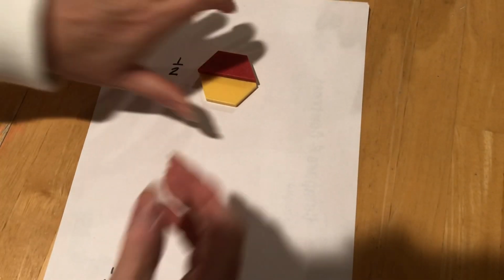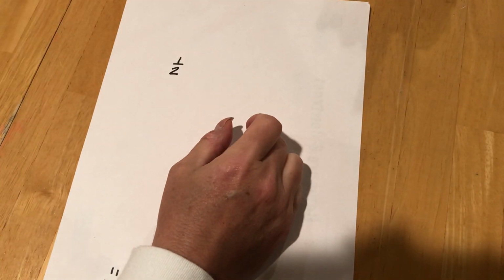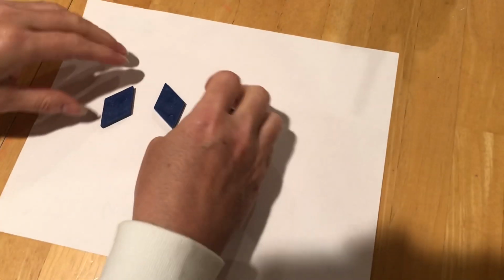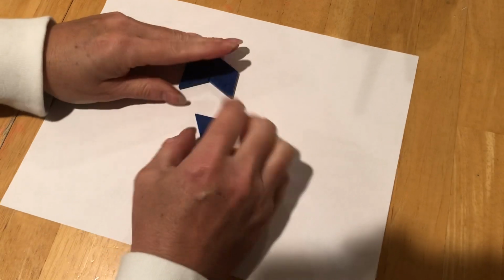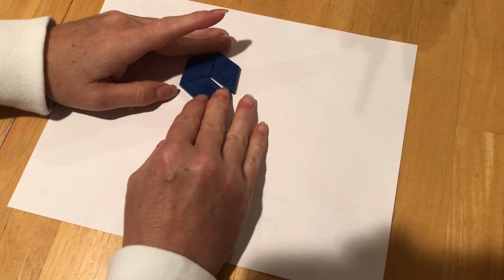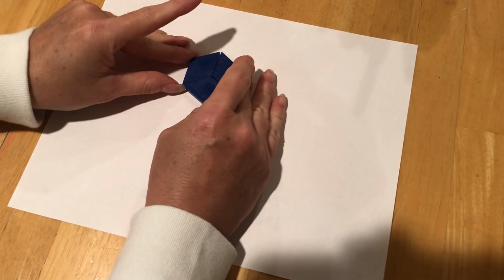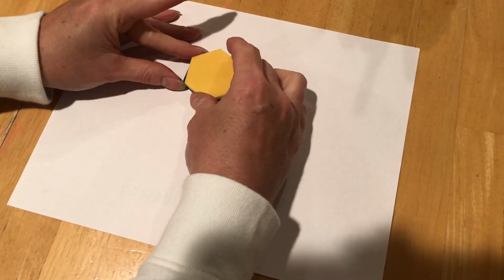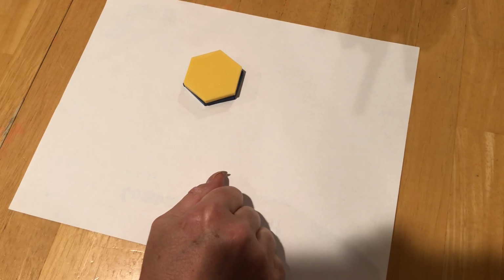Okay, so now watch this. And I'm going to turn this around here like this. I think I'm going to get a new clean sheet of paper. Okay, so I have this right here. And what did we make? We made a hexagon, didn't we?